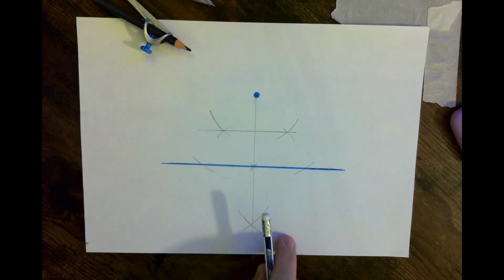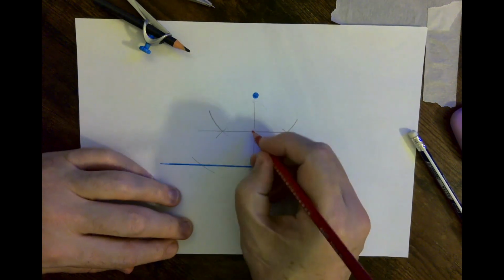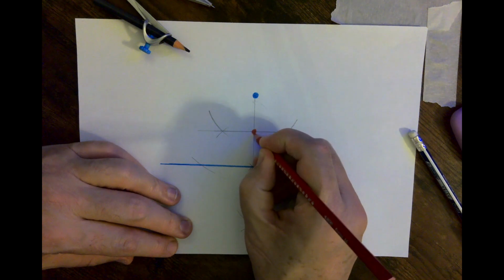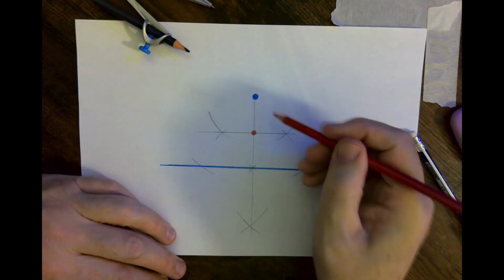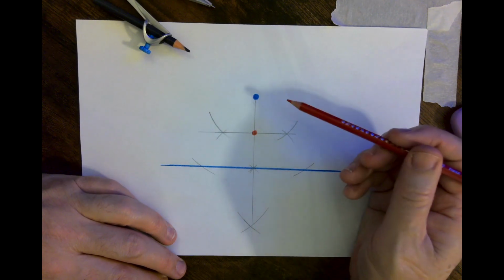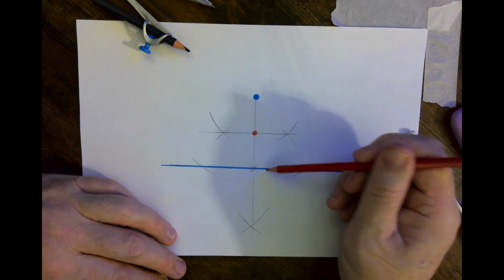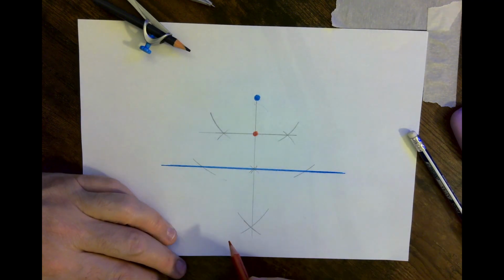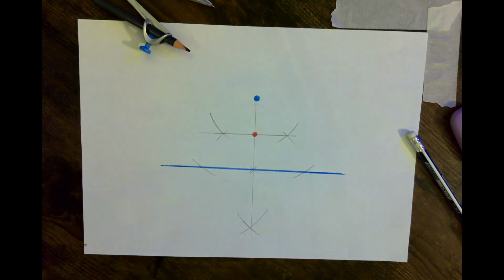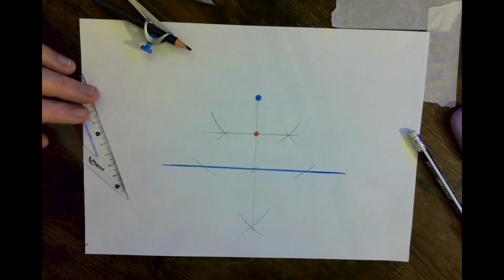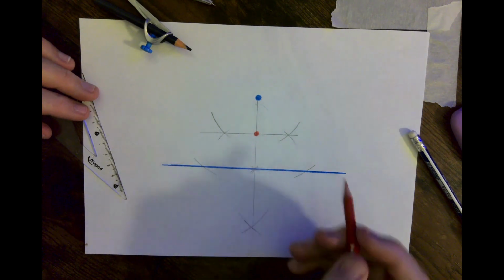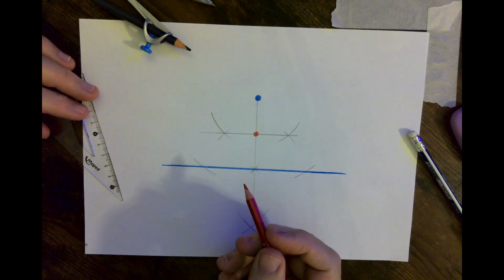So we know that this point right here at this intersection is in the set. That's in the set of all points equidistant from the focus and the directrix. All right, this is halfway, here to here. So we can find that with compass and straight edge. This point is in the set. And we know that this is the vertex.